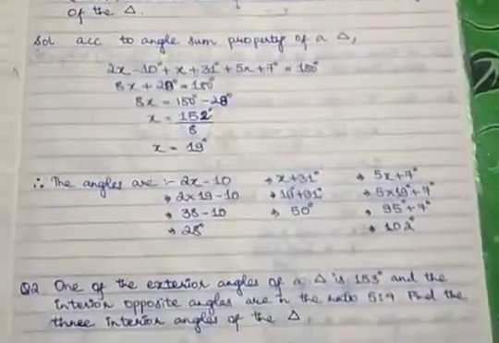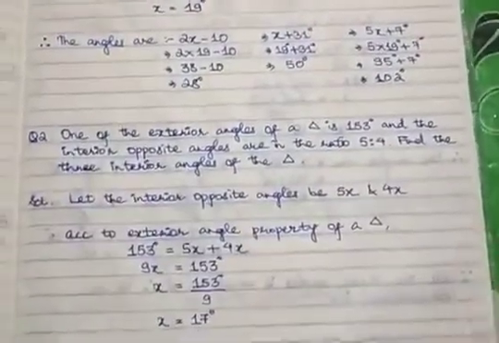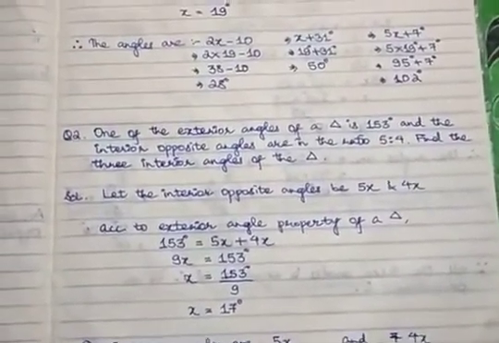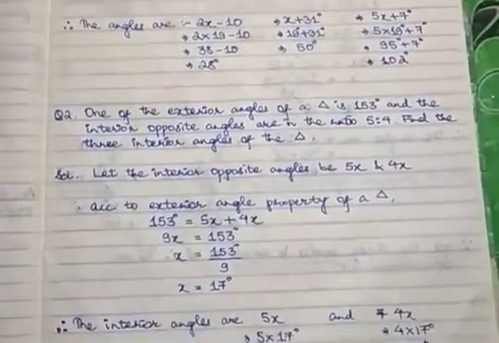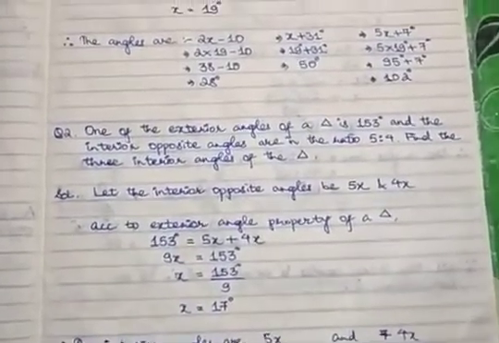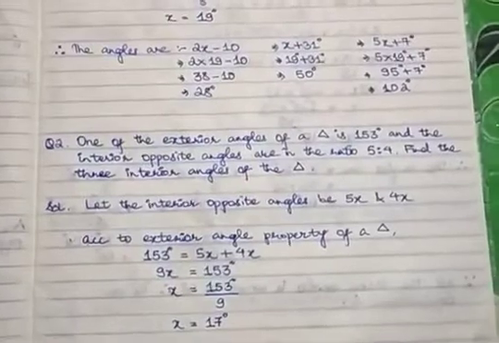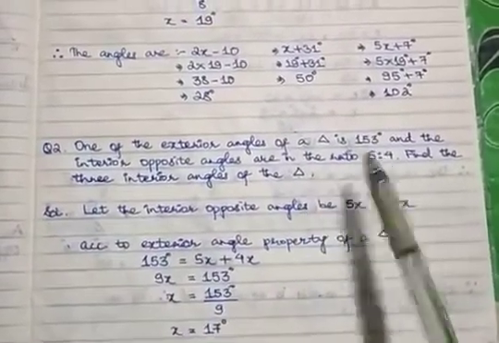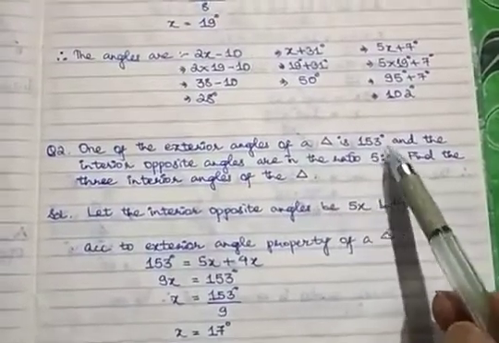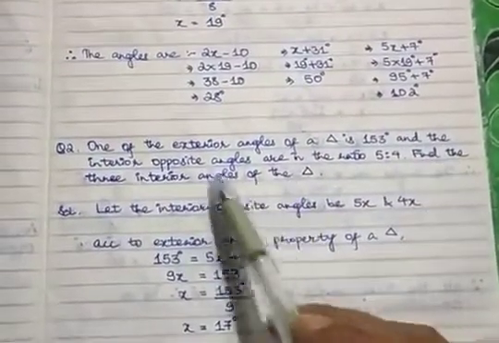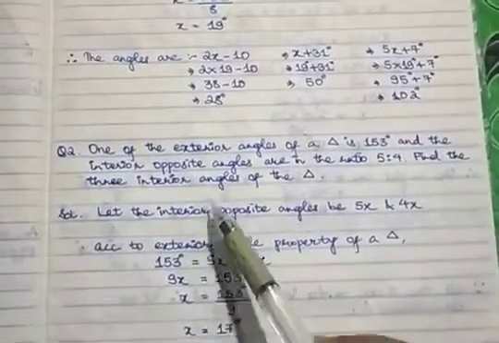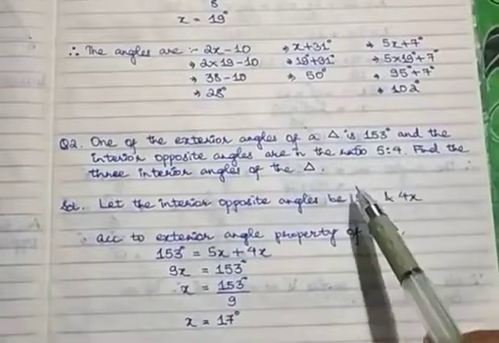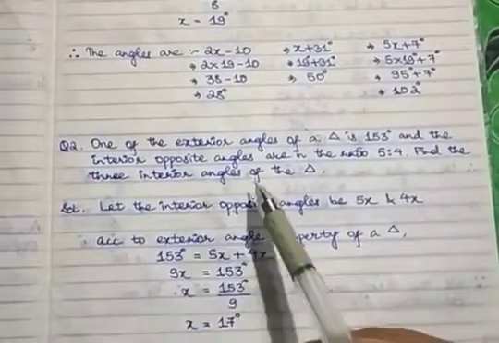So the next question we have here is about one of the exterior angles. As soon as you hear the term exterior angle, the exterior angle property should come to your mind, because that is what we learned in the previous video. One of the exterior angles of a triangle is 153 degrees, as given in the question. The interior opposite angles are also given in the ratio 5:4. Find the three interior angles of the triangle.